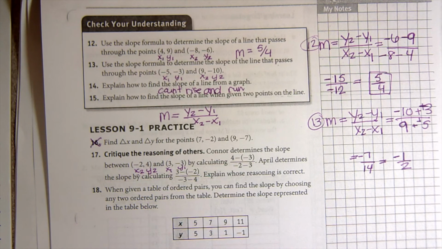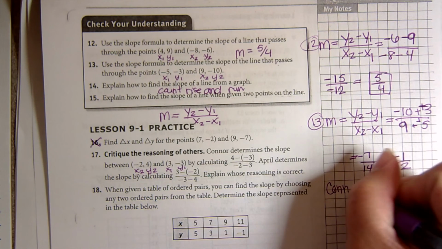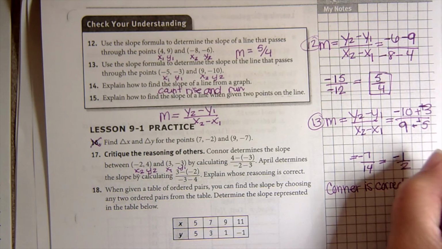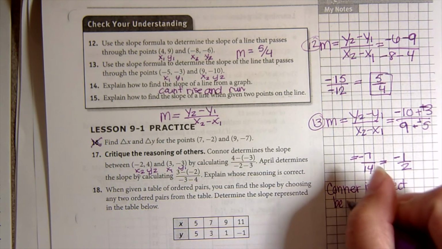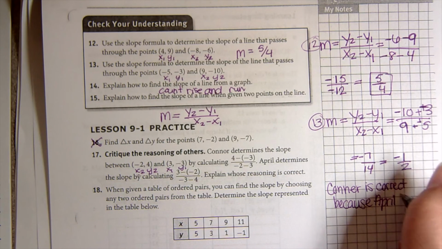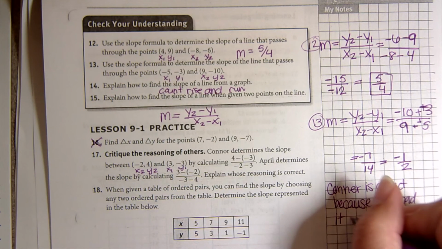Which one has negative 2 and 3 at the bottom? The first one. So it's okay if we switch x1 and x2. Connor is correct because April had it upside down. Correct.